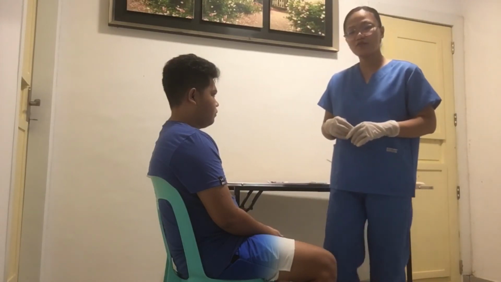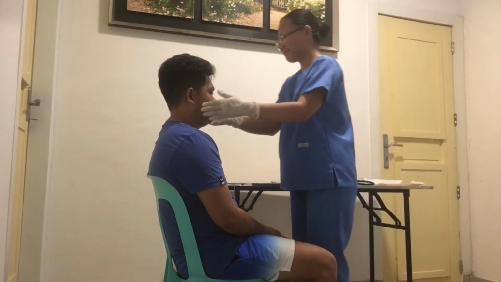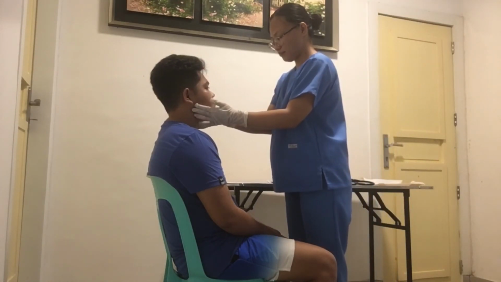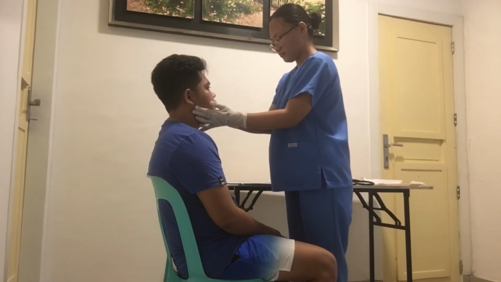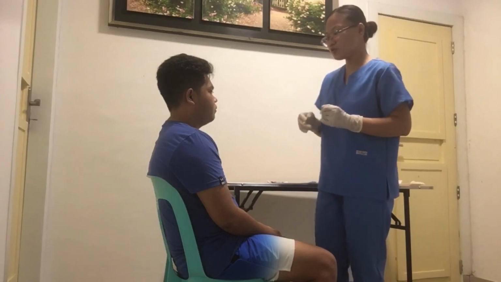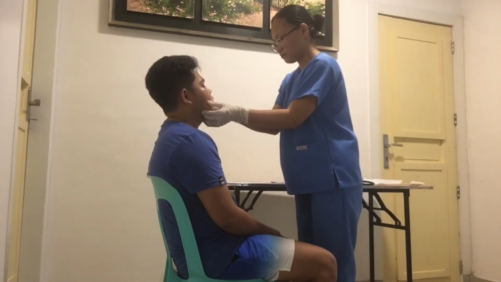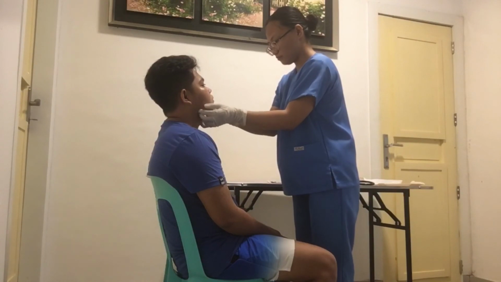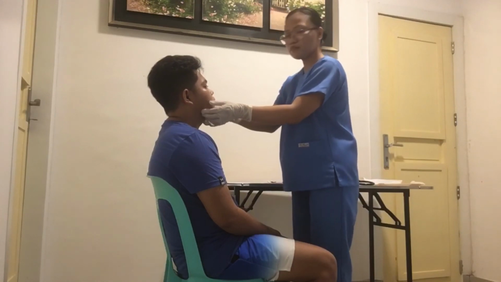Next is to palpate for the tonsillar nodes. Okay, also there is no presence of tenderness, hardness, or swelling. Next and lastly, palpate for the submandibular nodes. Okay, there is no tenderness, hardness, swelling palpated.